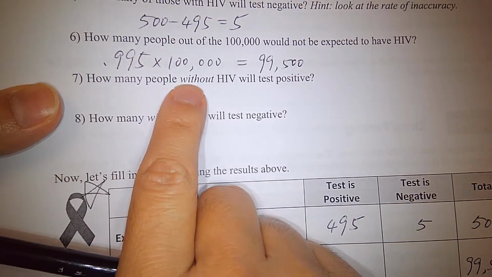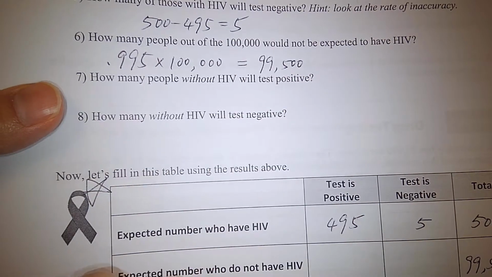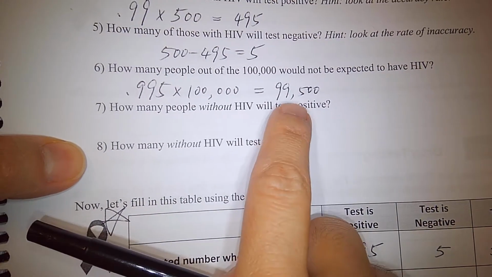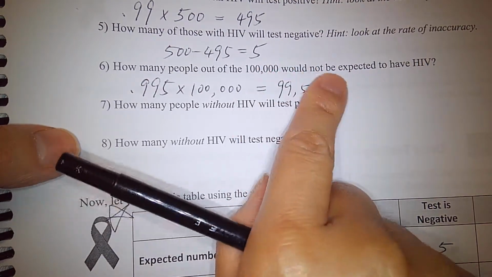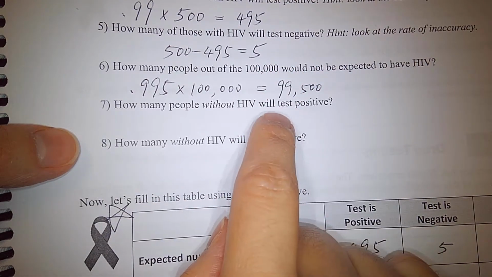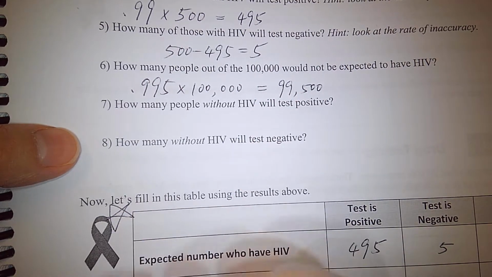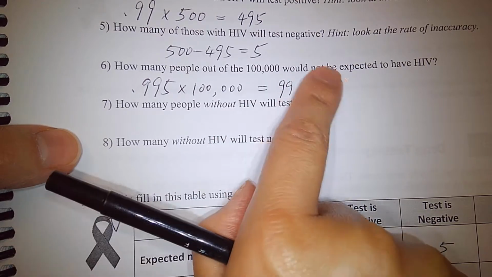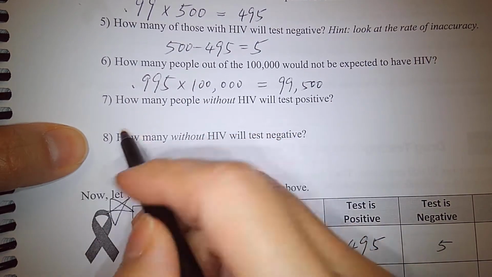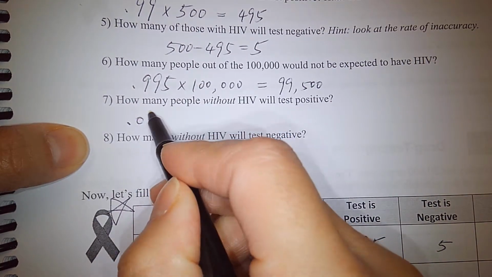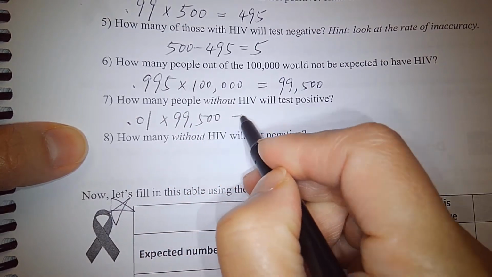How many people without HIV will have a positive result? Of the people without HIV, 99% will get a negative result because they don't have the disease. 1% of these people will have a positive result, right? So I would say 1%, which is 0.01, times 99,500.